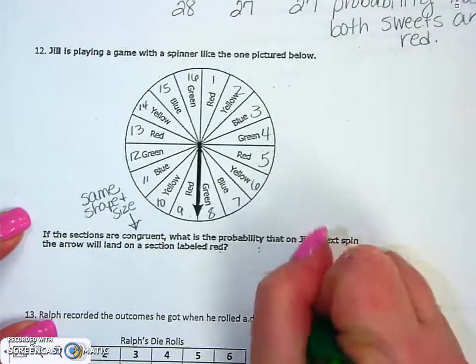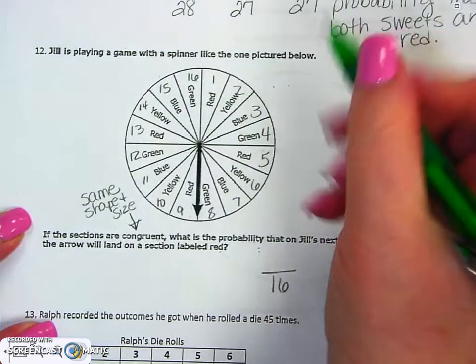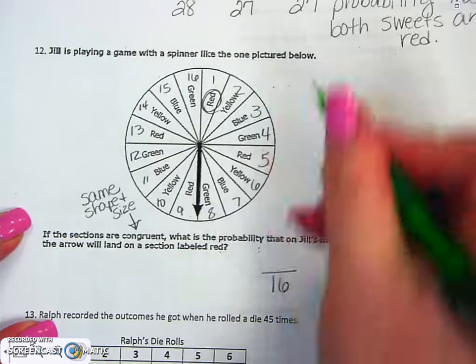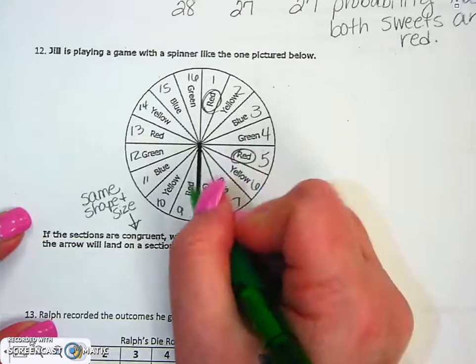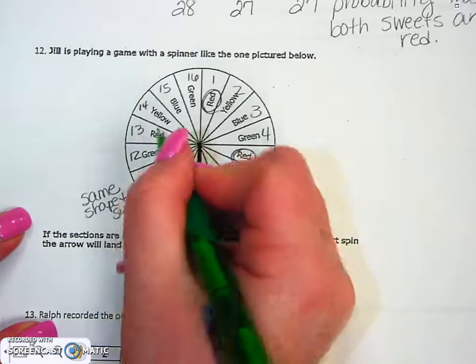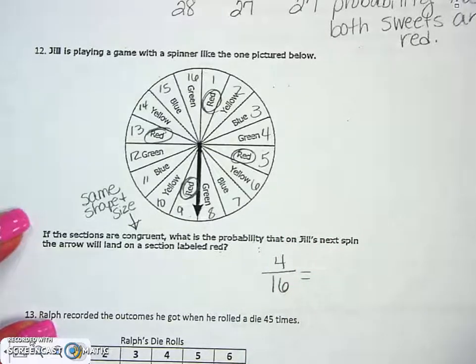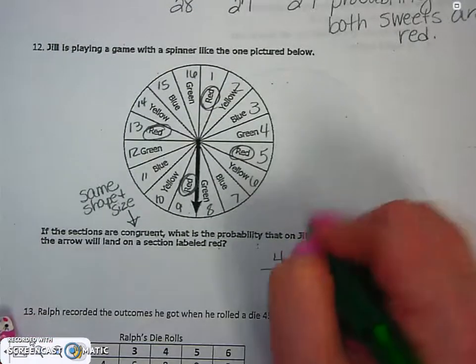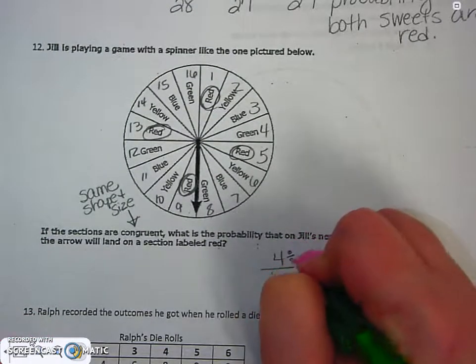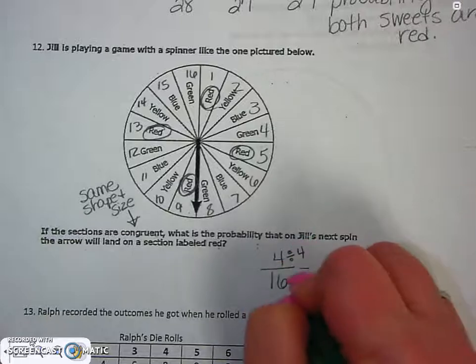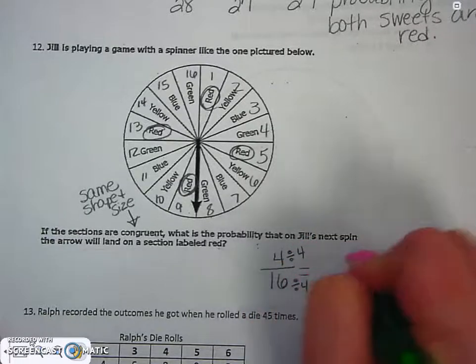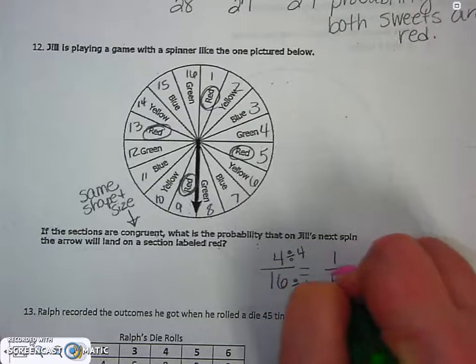There's 16 total sections, and how many are red? There's 1, 2, 3, 4. 4/16. Can that be simplified? Divide numerator and denominator by 4. And you get 1/4.